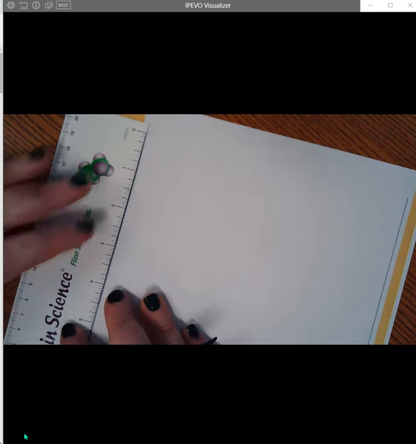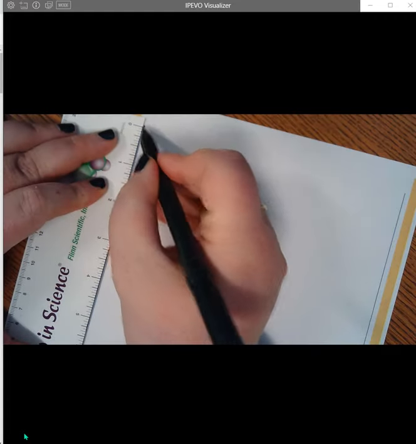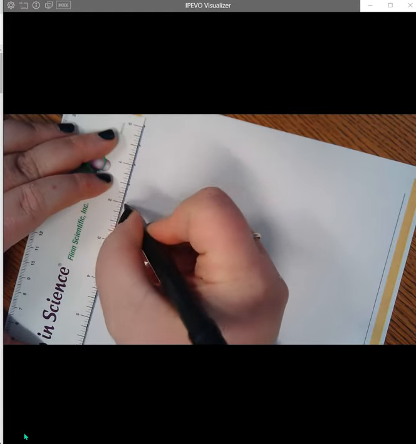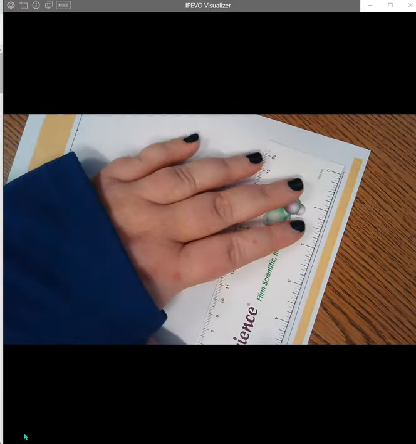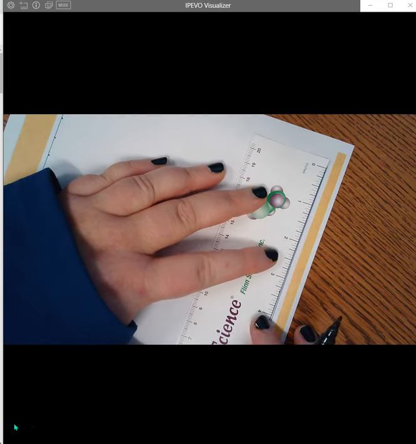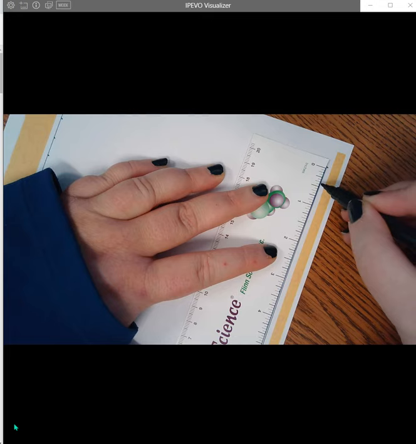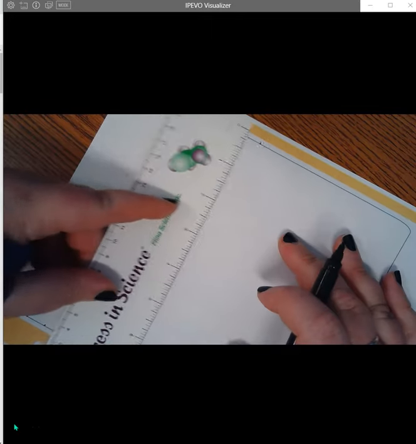So the beginning part is the same. I'm lining up my ruler and marking every 1/2 inch. And I'll do the same thing on the left-hand side. Now on the right side, I'm doing the same thing. And I'm going to connect those dots.